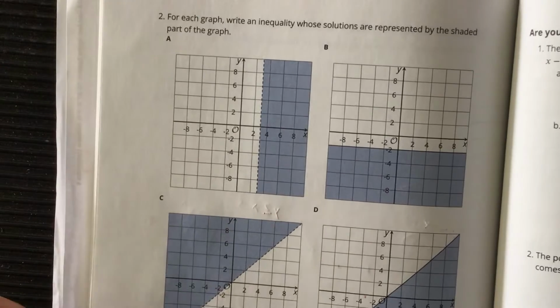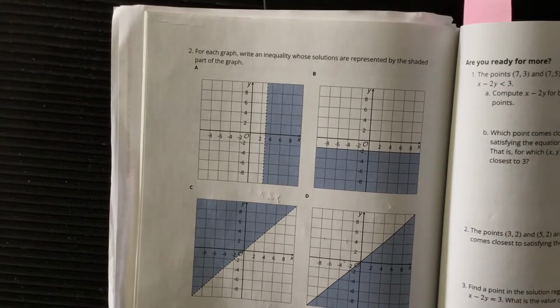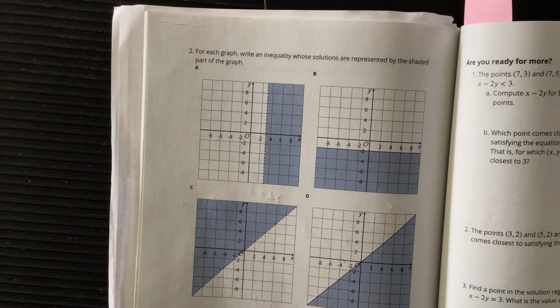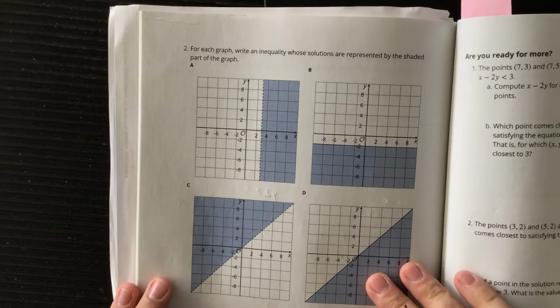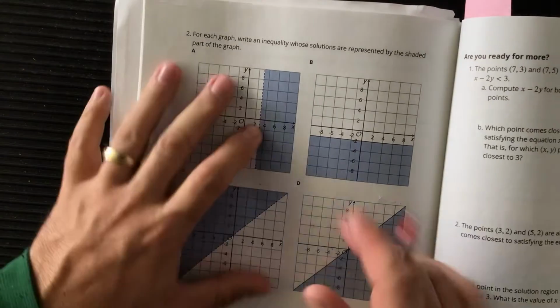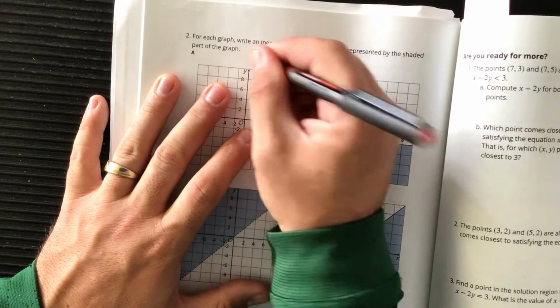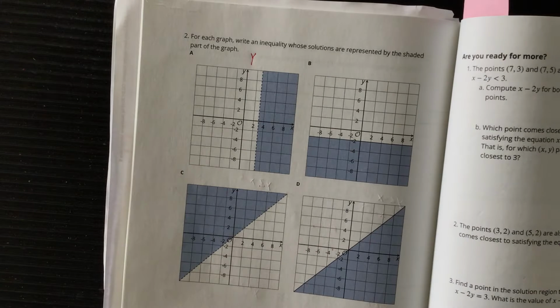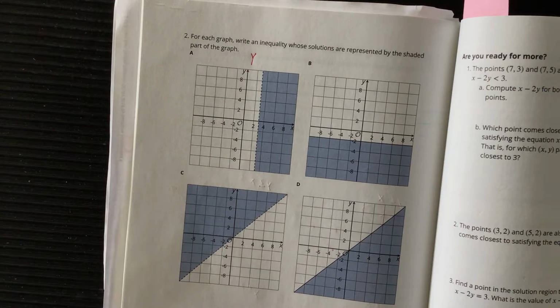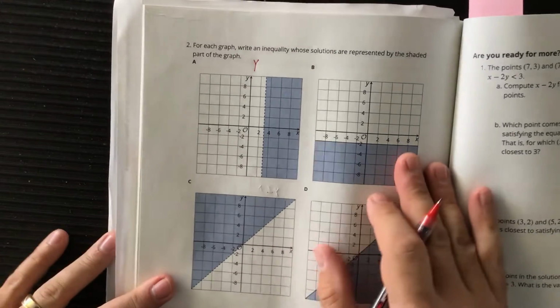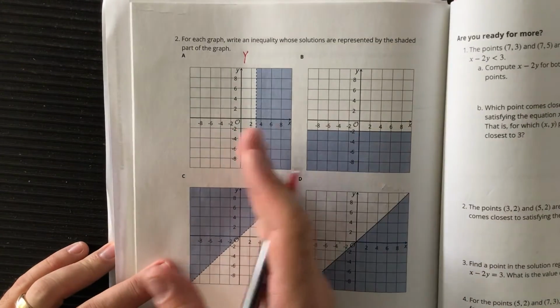Okay, the last thing we're going to look at is the opposite. Now it gives us a graph. You write the equation. Well, when you have a horizontal line, do you remember if that's y equals or x equals? That is y equals. So I'm starting with y equals. Greater than or less than? Greater than.